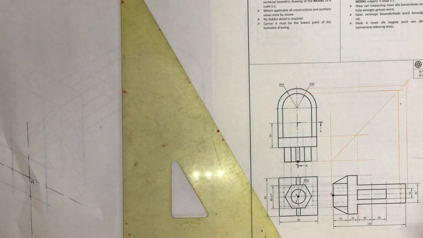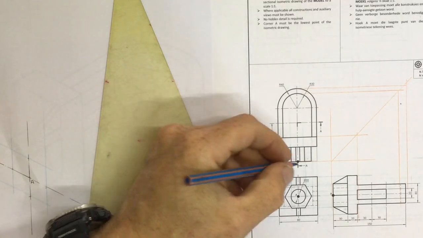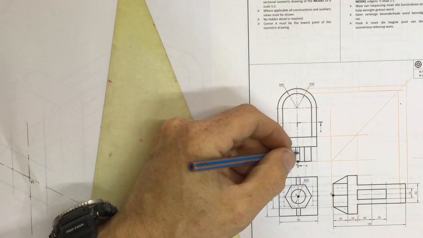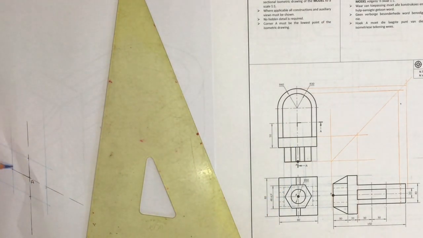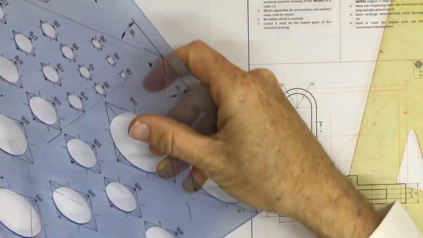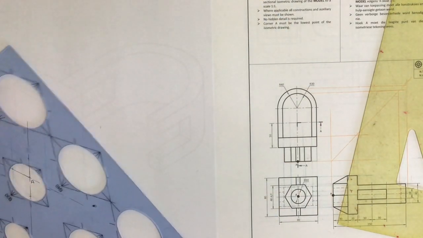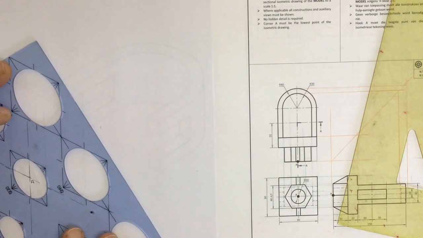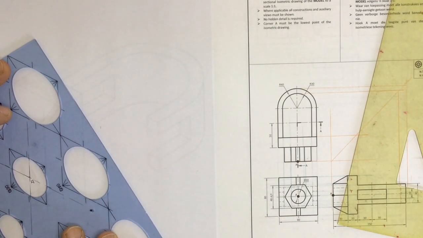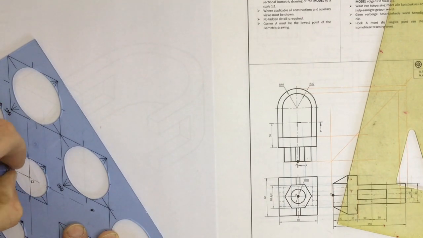Okay, once I've got that, I can see that this thing has been sectioned through that circle. So I'm only drawing half of the circle. The little circle is going to come in around over here. I need to get my circle stencil over here. It is a 30 millimeter diameter, so I can take my circle stencil. Let's just get it lined up on here. There it is. And I can then draw in the circle that I need, rather than using a pair of compasses.